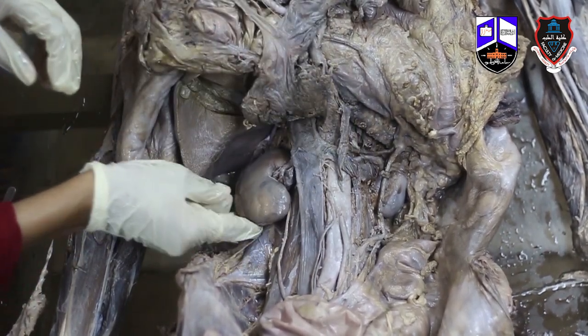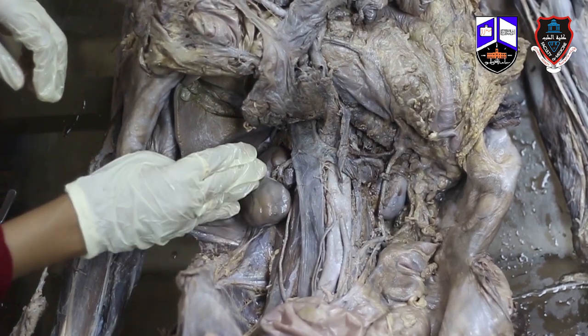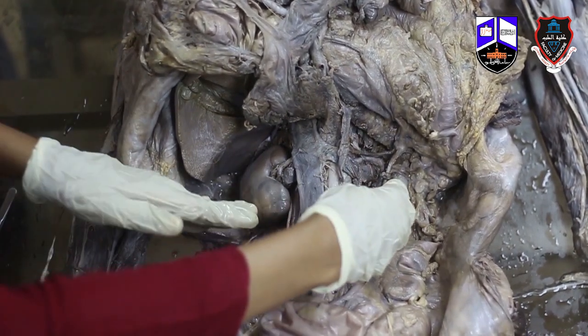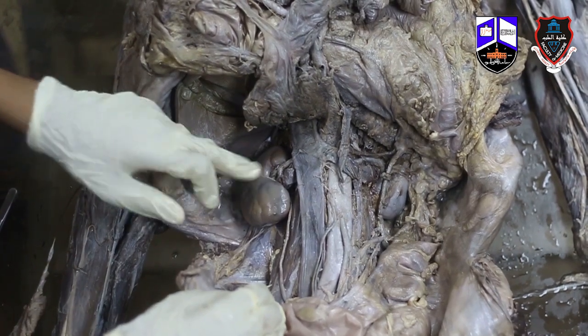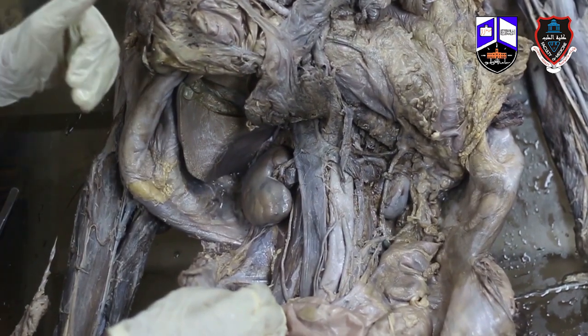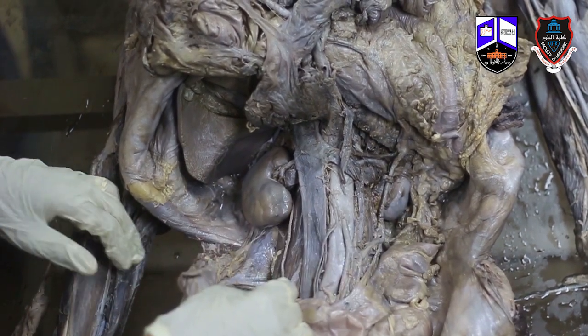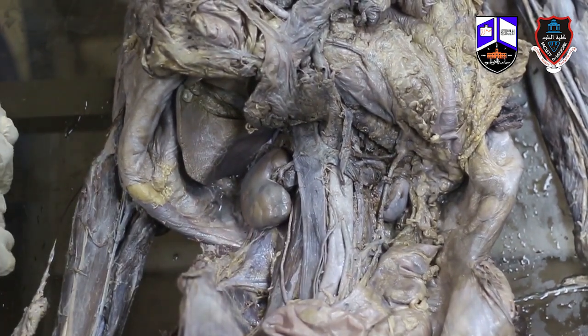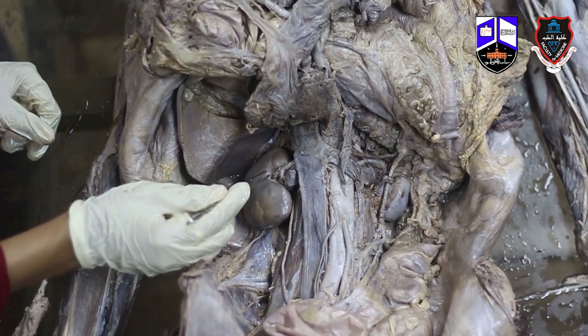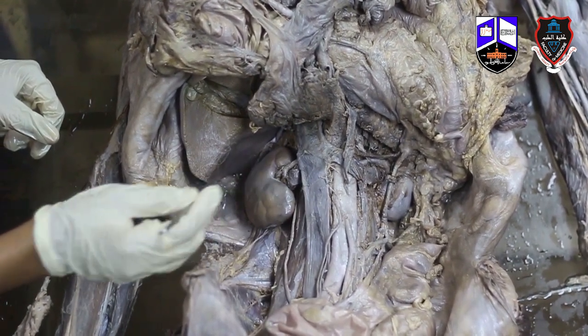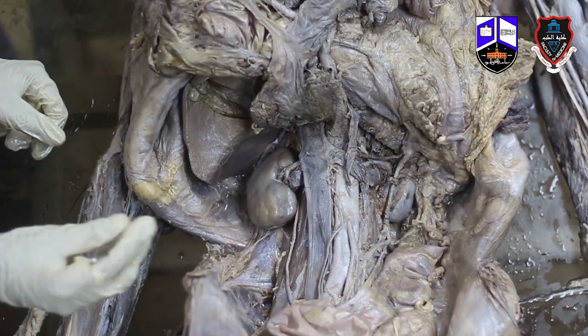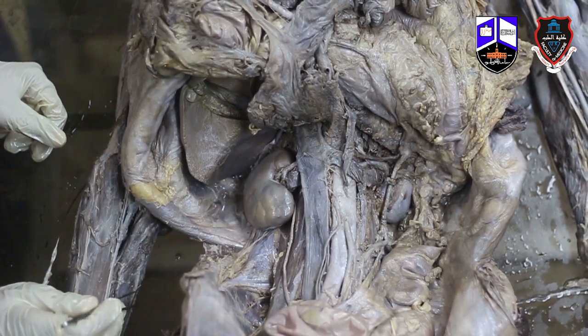Okay, the right kidney lies at a slightly lower level than the left kidney. The hilum of the right kidney lies just below the transpyloric plane, while that of the left kidney lies just above the transpyloric plane. The hilum faces medially, through which vessels pass into and out of the substance of the kidney.